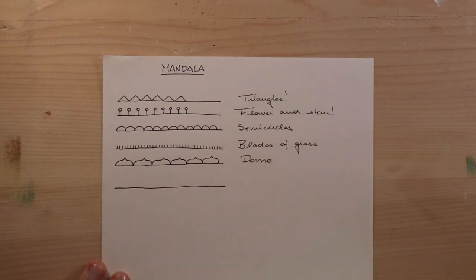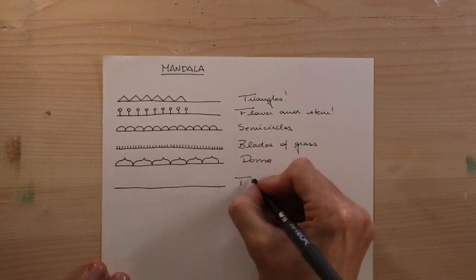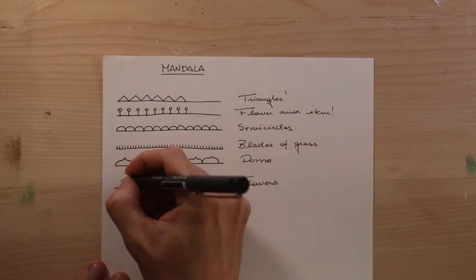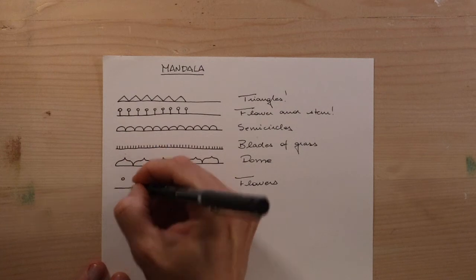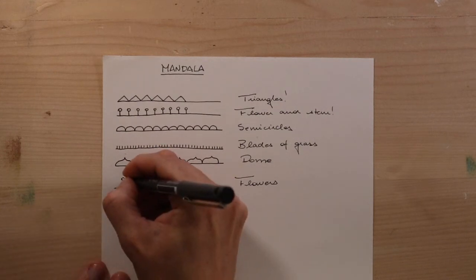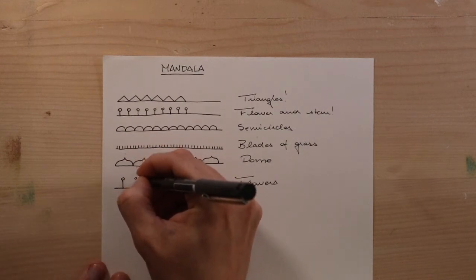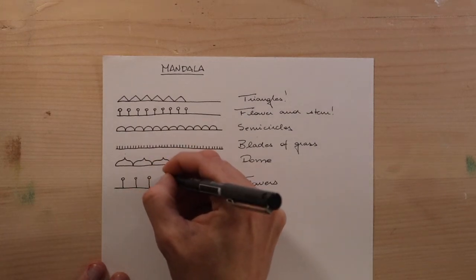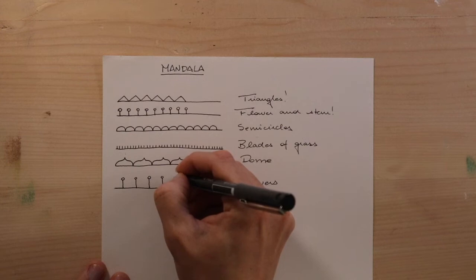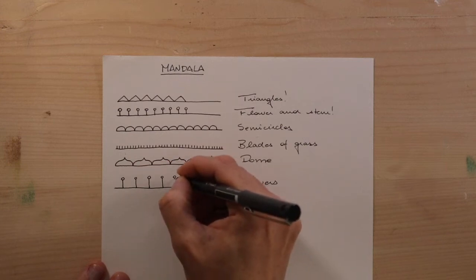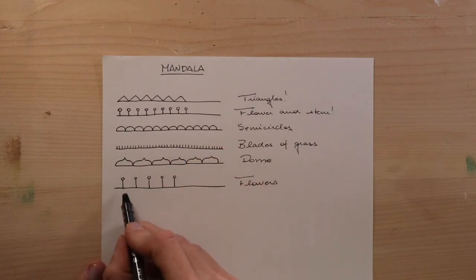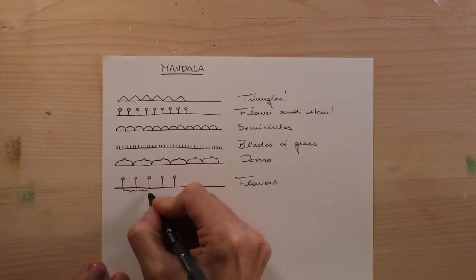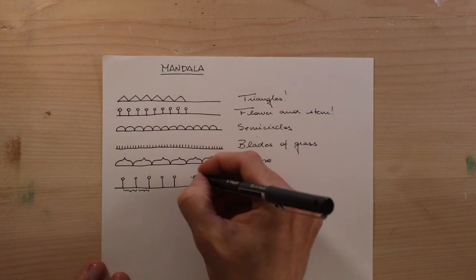You can make a different version of flowers. There are several. You can make one with a slightly longer stem, and you're going to understand why very soon. And as much as possible, you try to make them equidistant, meaning that this distance and this distance are the same.